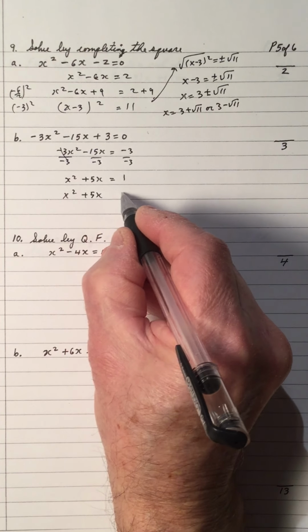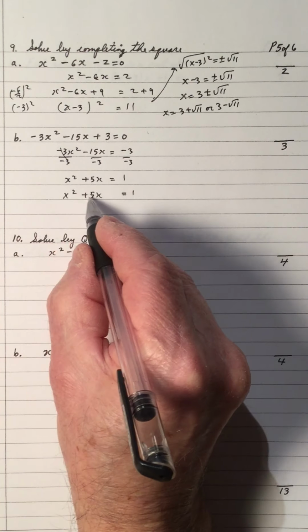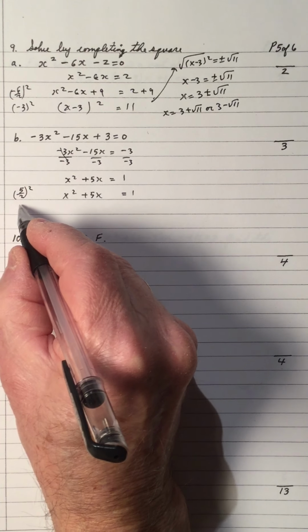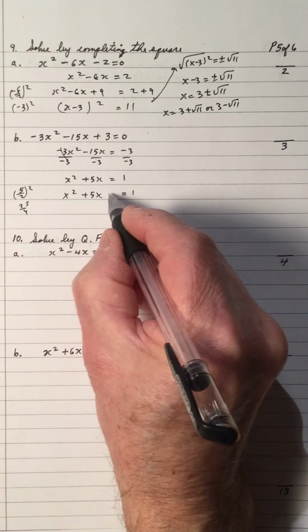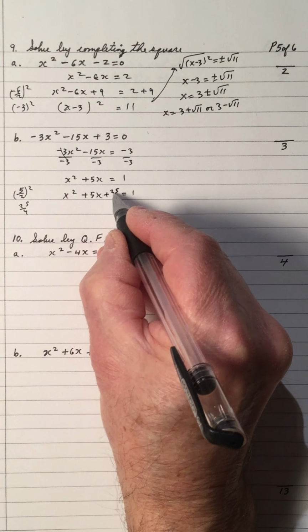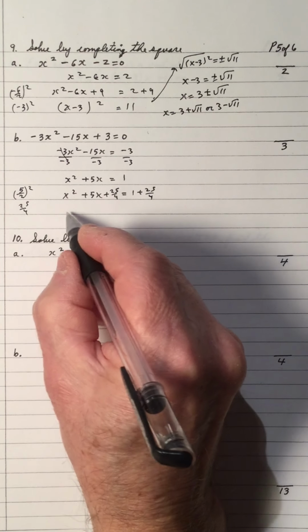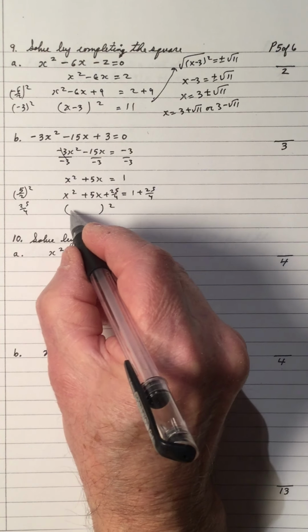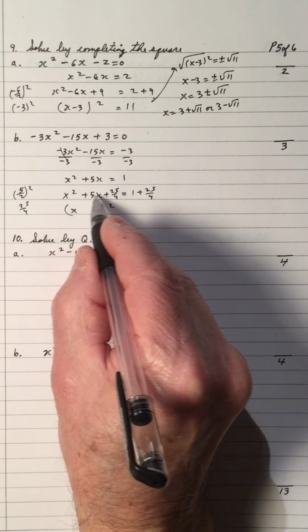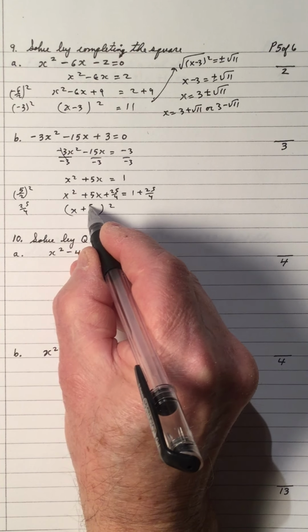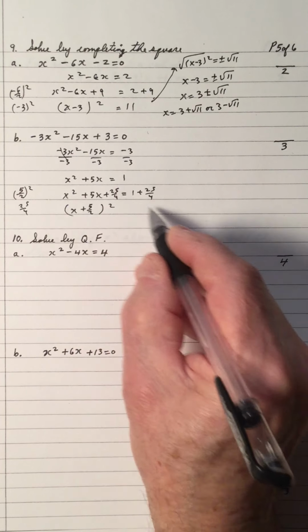Let's see. We want to complete the square. b is 5, so it's 5 divided by 2 squared. So that's 25 over 4. So I'll put 25 over 4 on each side. Done. Now I'll factor this. So that's x. What's a half of this? A half of this number is a positive 5 over 2. That's what goes right there, squared.